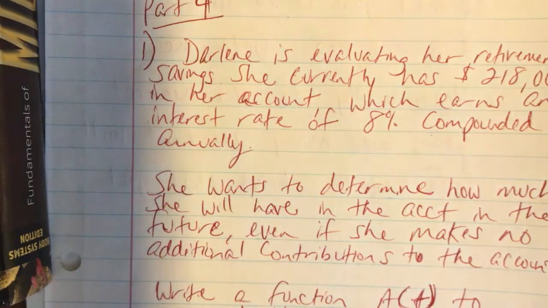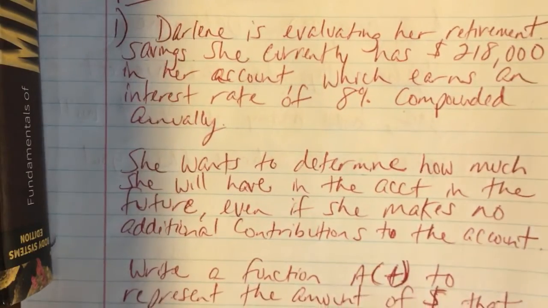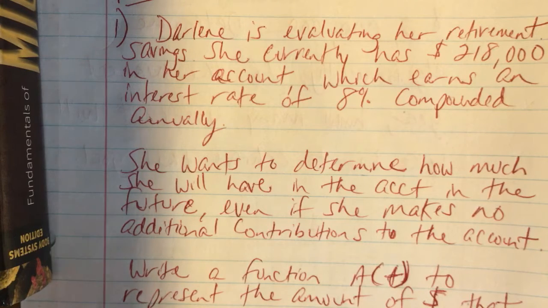Algebra 2 Final Review Part 4. This question is broken down into 3 parts. One in which you have to write an equation, one in which you have to graph an equation that was just written, and then the third part is using the information to answer a question and to solve an equation.